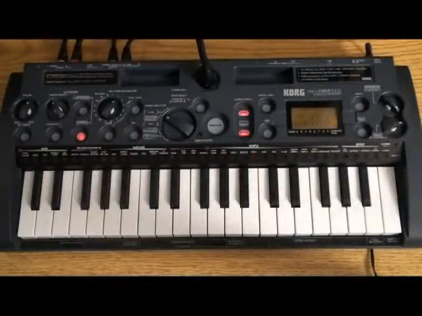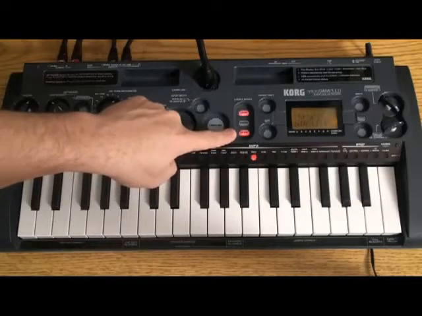So as I mentioned, the microSAMPLER has 21 chaos-derived effects. That means a lot of the effects come from our Chaos Pad series, and they are very, very cool. Now, to get into the effects, this button right here is your best friend.